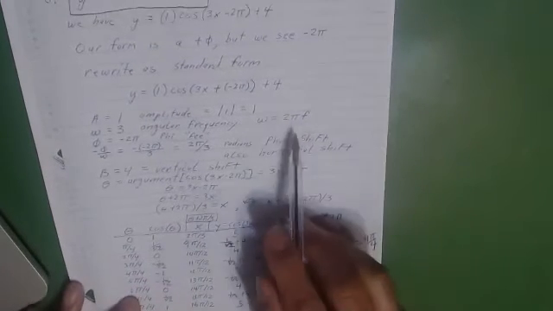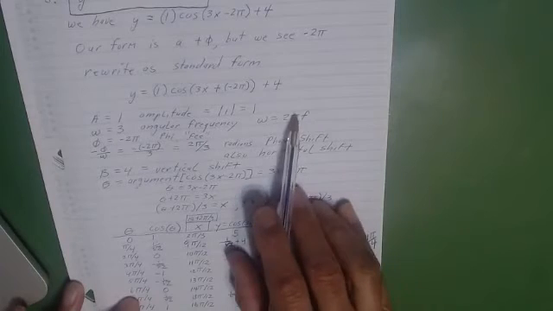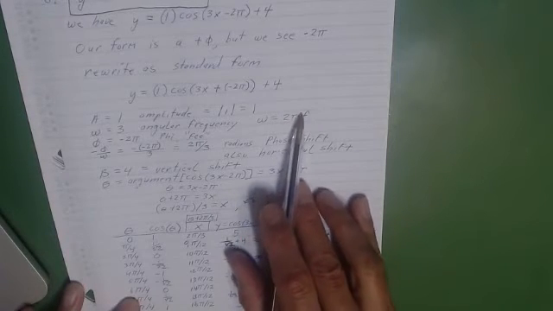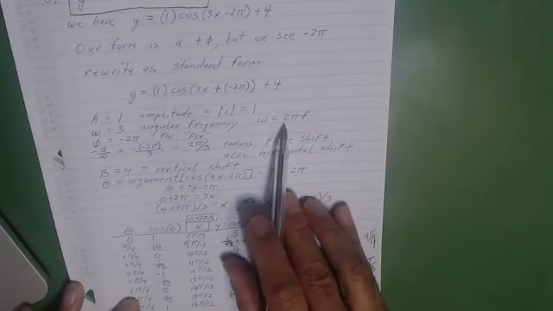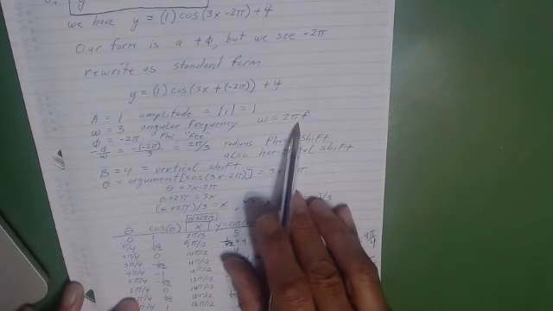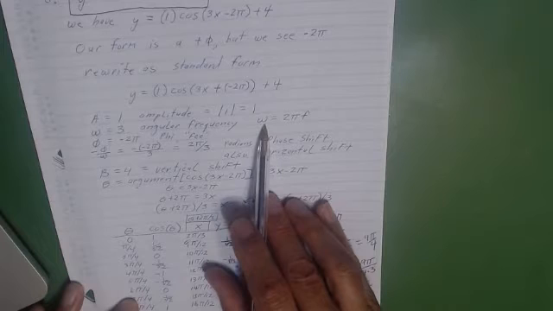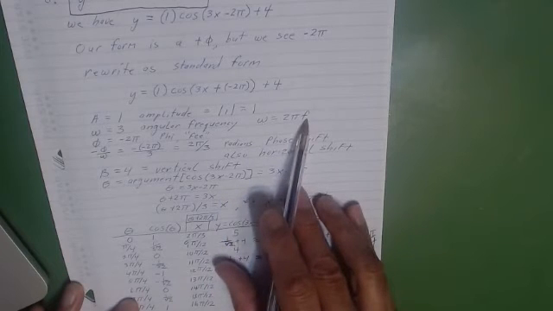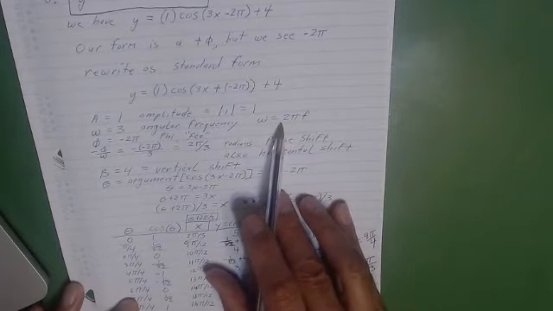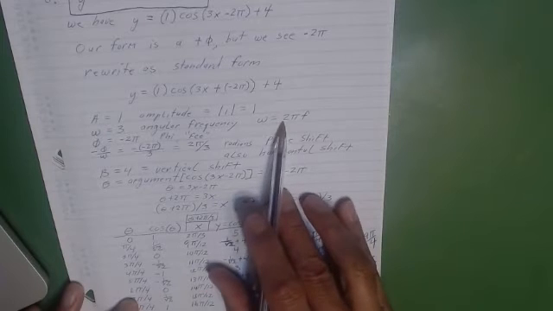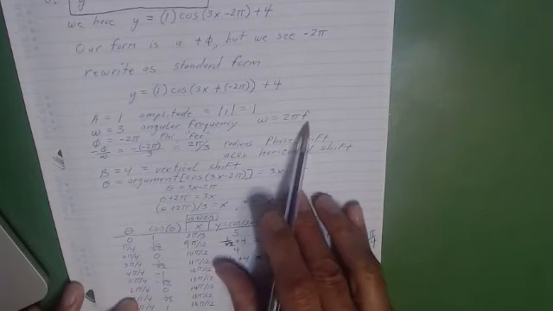So if I have 1 cycle per second, we know there's 2 pi radians in 1 cycle. That means I've traveled 2 pi radians in a second, right? If f is 1, omega is 2 pi. So omega is how many radians you change per unit time.